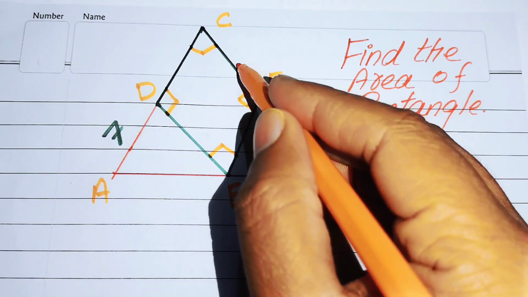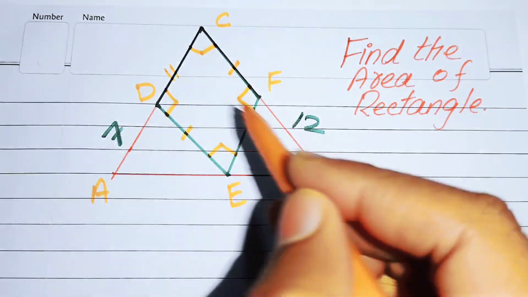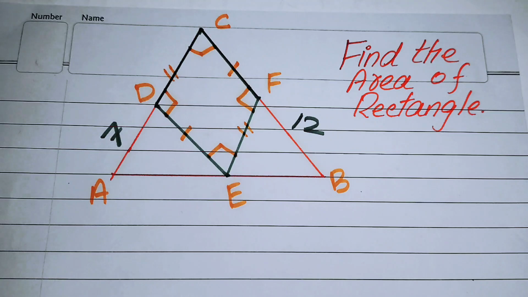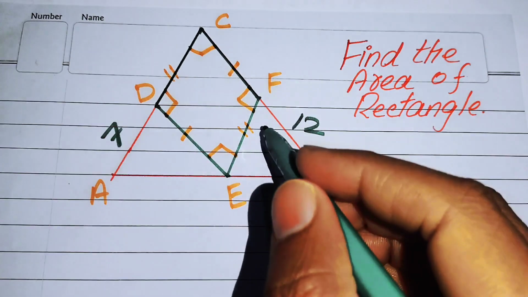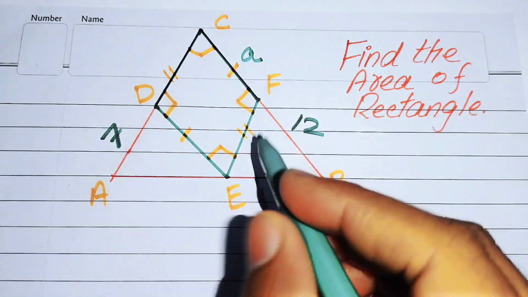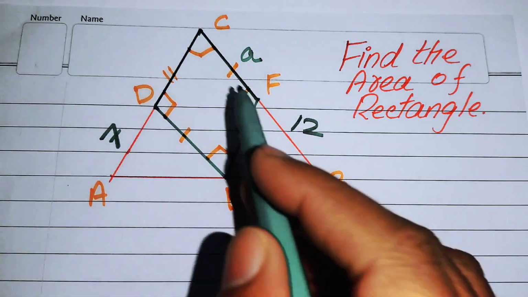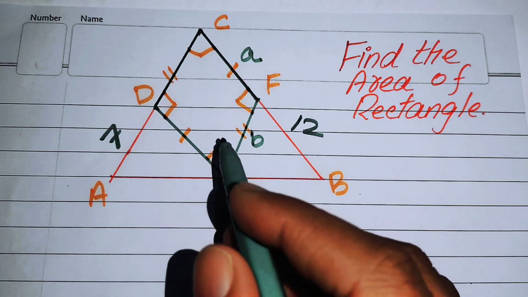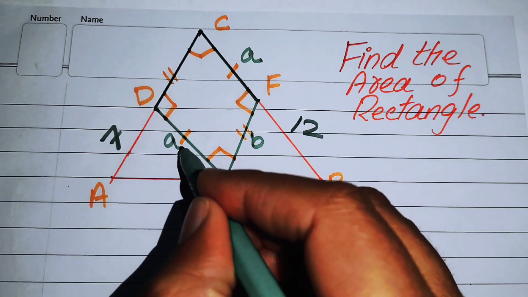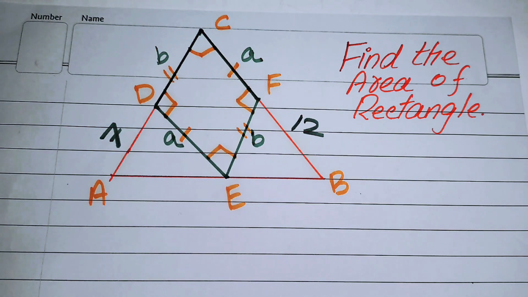So if we denote this side length as A and this side length as B, then because opposite side lengths are equal, this side length is also A and this side length is also B.